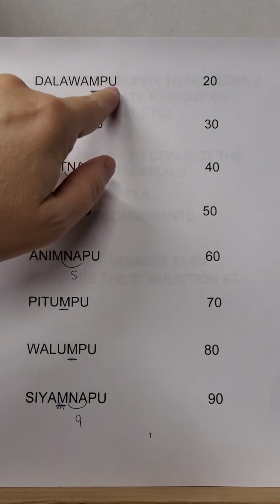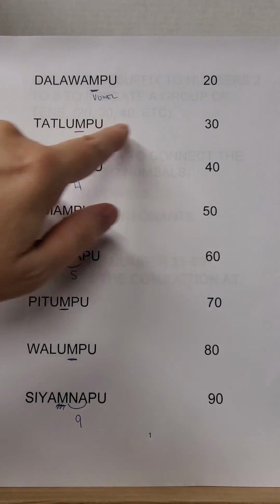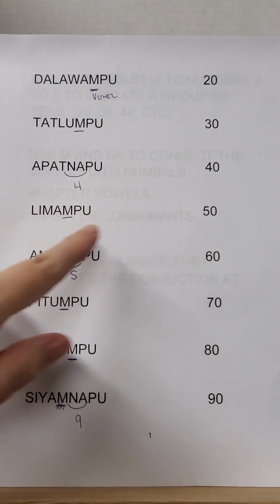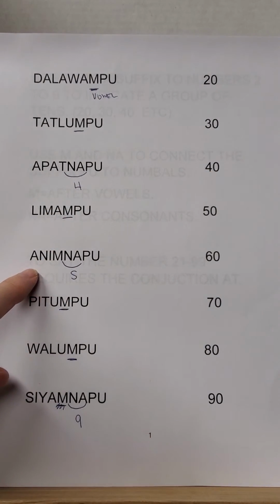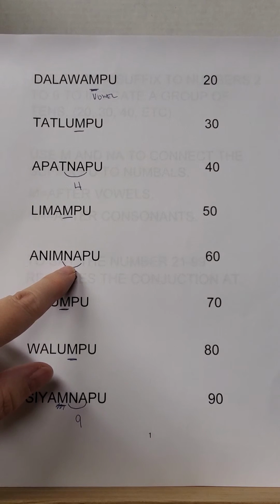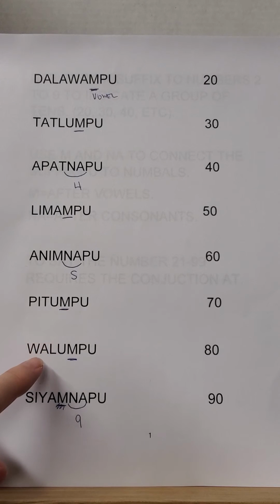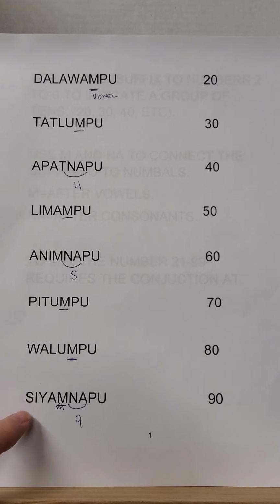So dalawampu is 20. Tatlumpu is 30. Apat napu 40. Limampu 50. Anim napu 60. Pitumpu 70. Walumpu 80. Siyam napu 90.